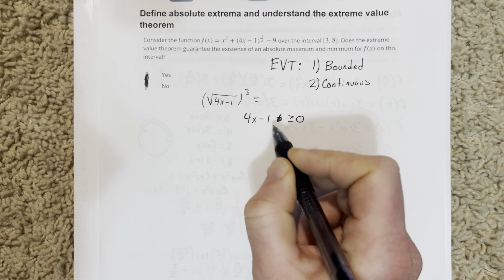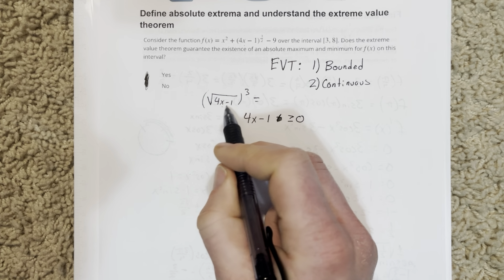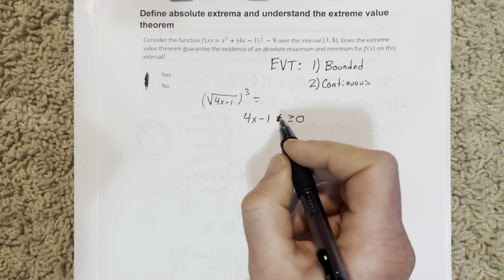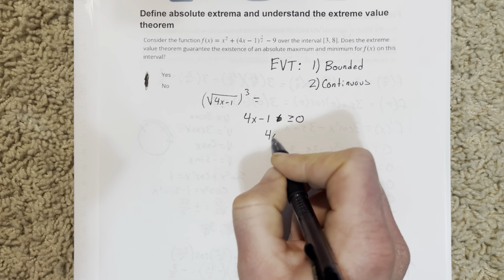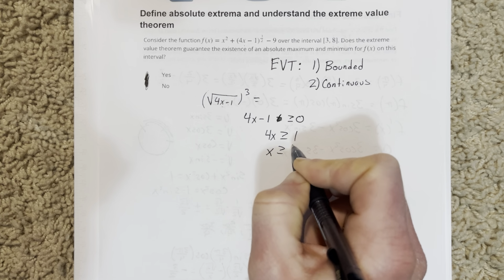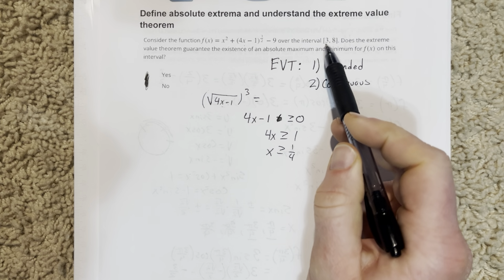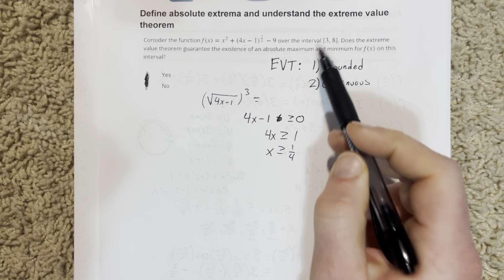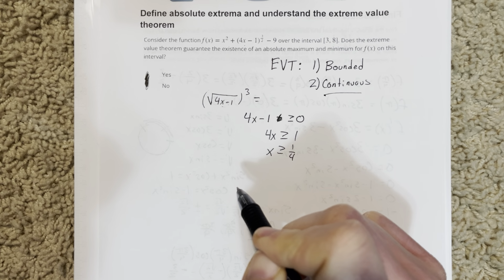I want it to be greater than or equal to 0 because I can't have it be negative. If it's negative, then we have values that are not real. So we're going to add 1, so that'd be 4x greater than or equal to 1. Divide by 4, x is greater than or equal to 1/4. So my x values have to be greater than or equal to 1/4. Well, our interval 3 to 8, all those values are greater than or equal to 1/4. So that tells us that we're continuous on the domain here.